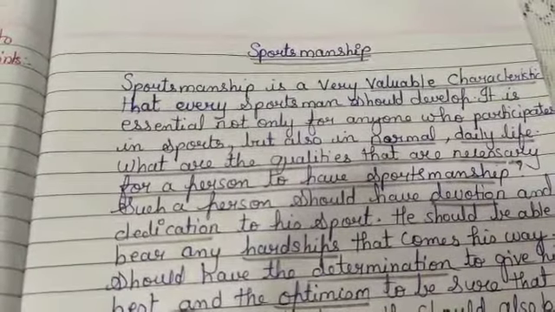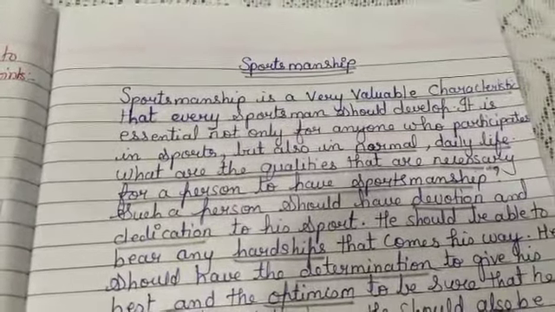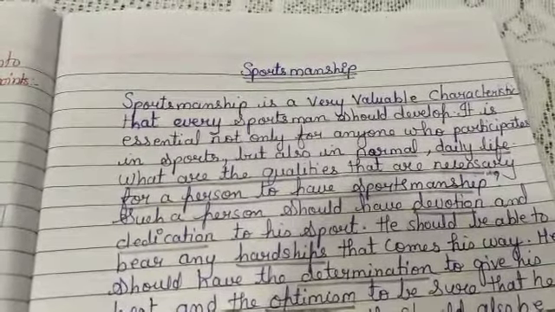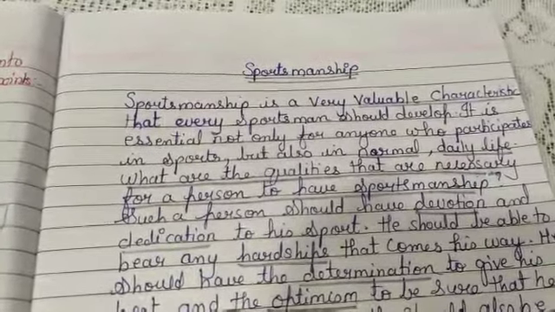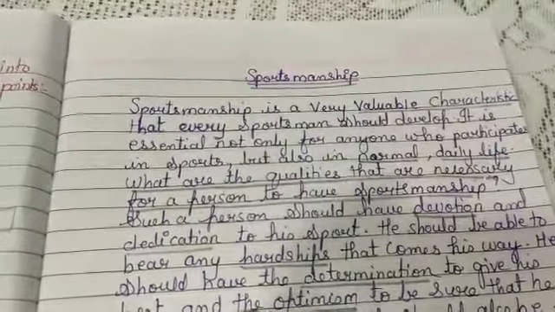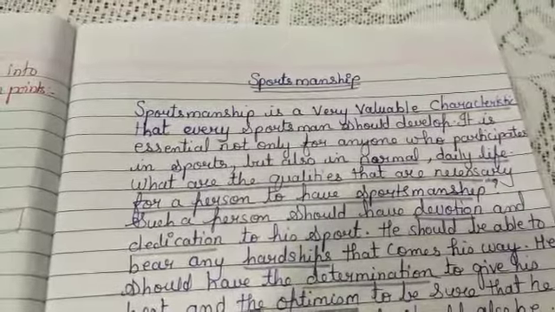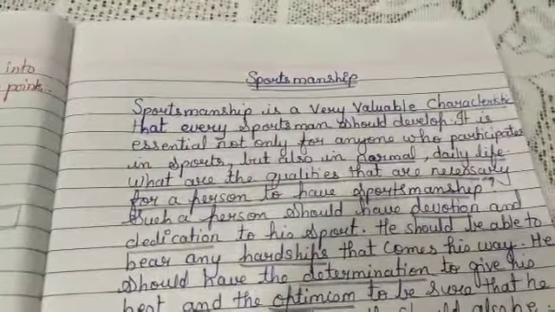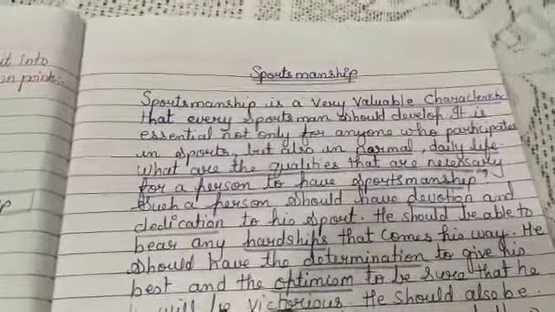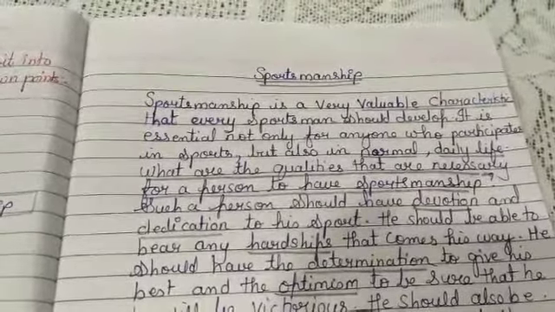Sportsmanship is a very valuable characteristic that every sportsman should develop. It is essential not only for anyone who participates in sports, but also in normal daily life. What are the qualities that are necessary for a person to have sportsmanship? Such a person should have devotion and dedication to his sport.